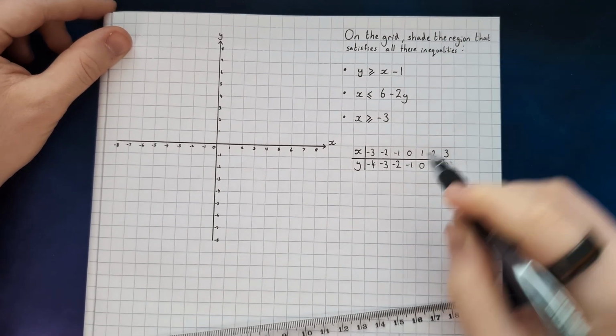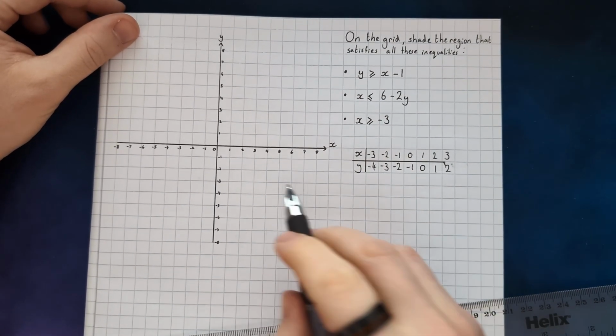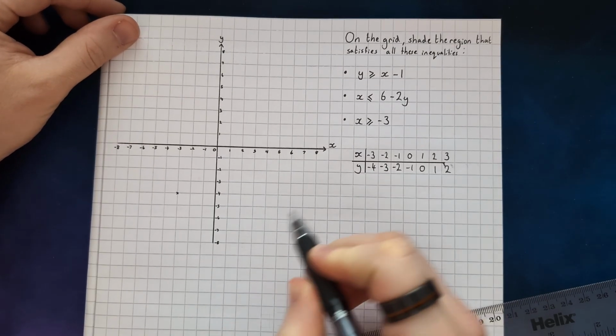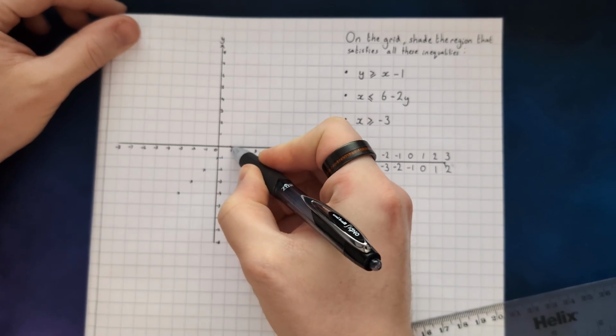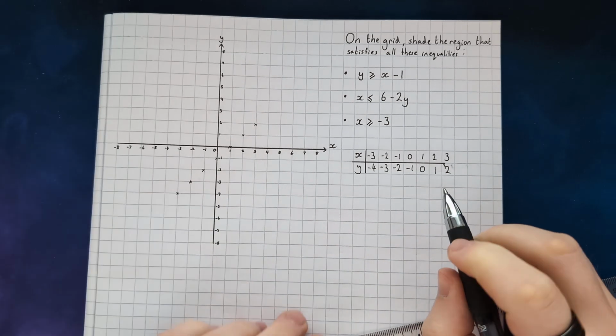So to get this graph, we can plot these points and then draw the line accordingly. So we've got -3, -4, so we go along to -3, down to -4, and that's where that point's going to go. Same for the next one, and we'll notice this actually increases one at a time, just like that. So now we can draw a straight line.